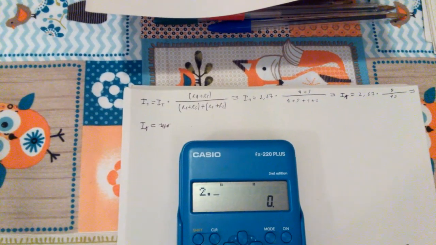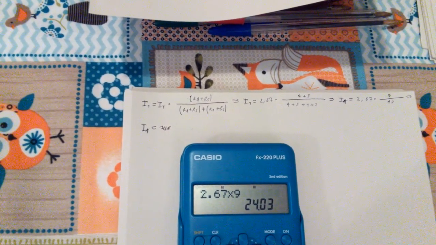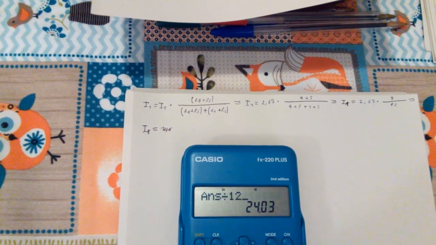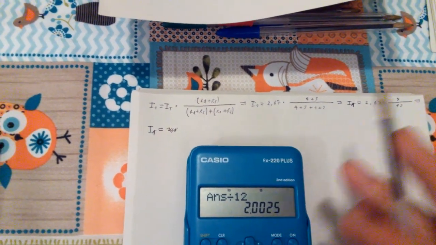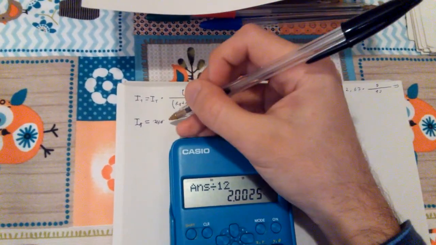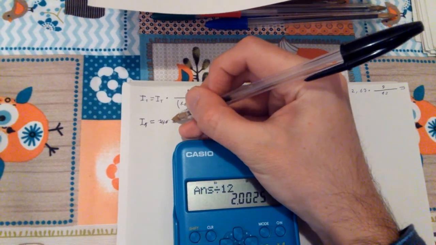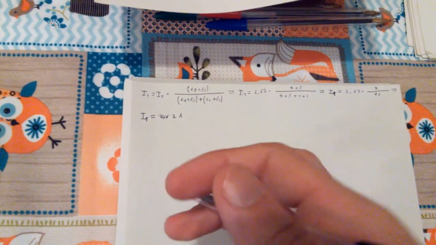So 2.67 times 9 is 24.07, divided by 12 is 2.0025. So yeah, just 2. I'm just going to say it's 2 amps. Yeah, sorry about that.